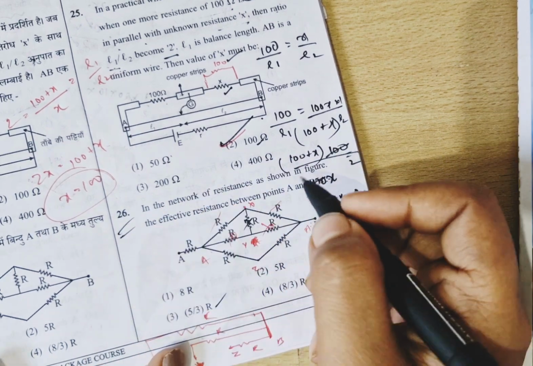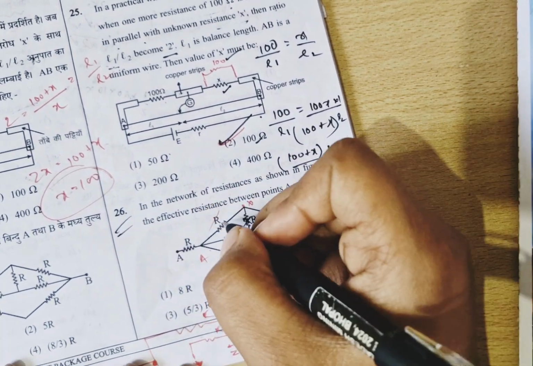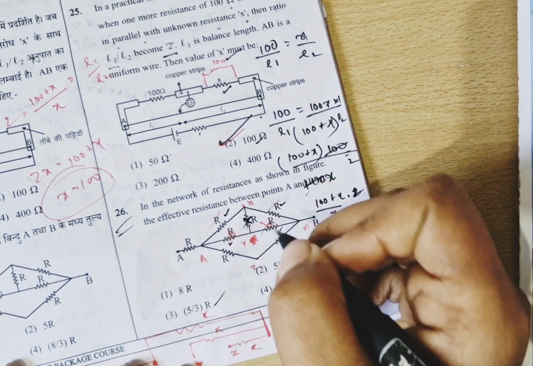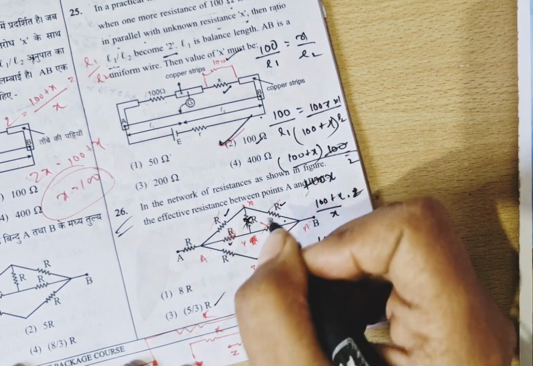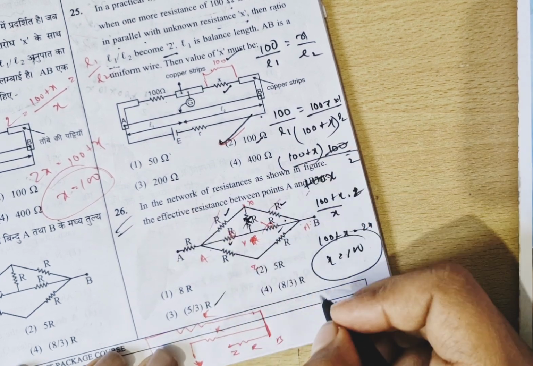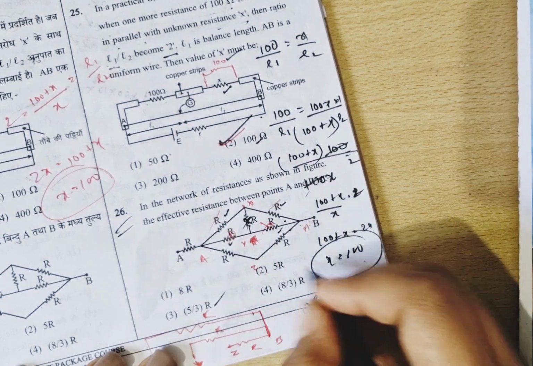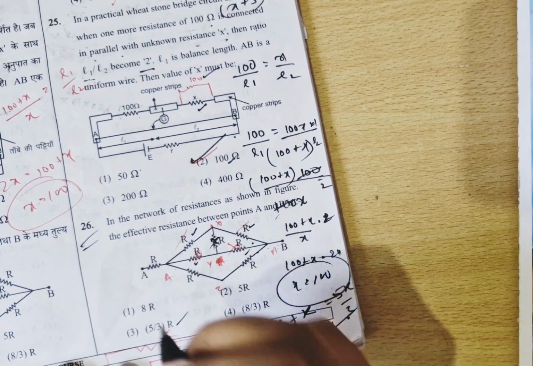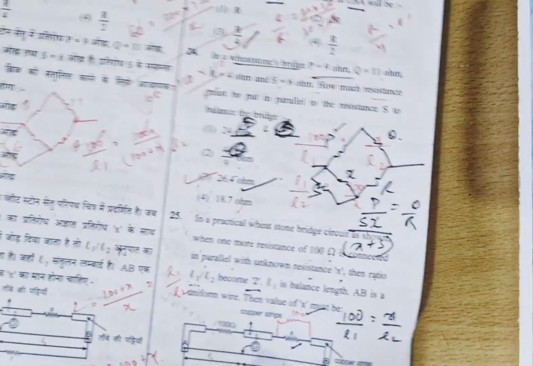Now this one, again equivalent resistance. So we can see here that it is a balanced Wheatstone bridge. R, so this will get cancelled. So this becomes 2R, this becomes 2R, and this also becomes 2R. 2R in parallel becomes 2R upon 3. Plus the R, which becomes 5R upon 3. So this will be the answer. Moving on to the next question.